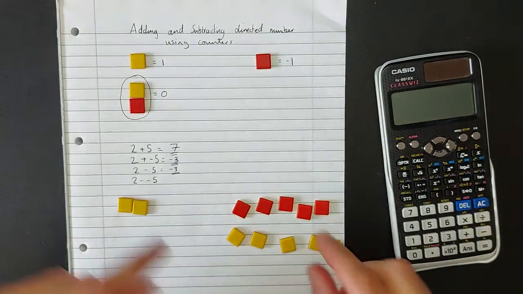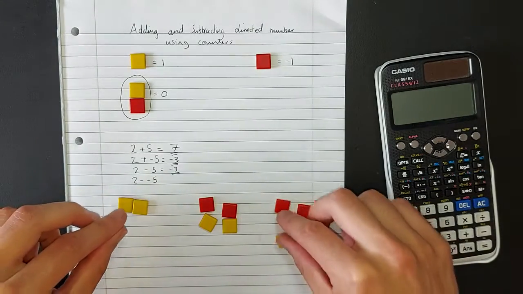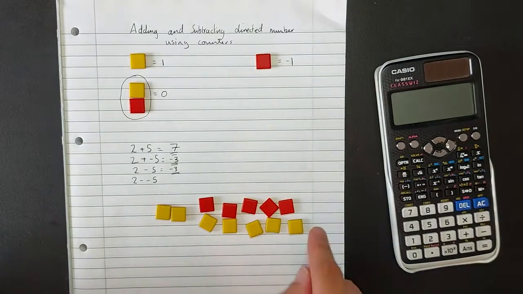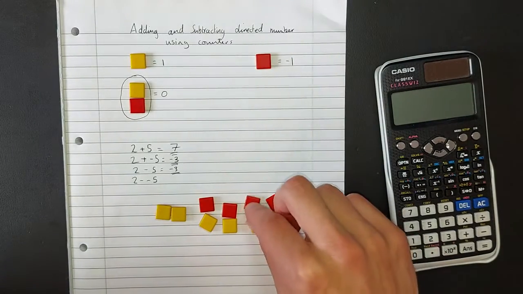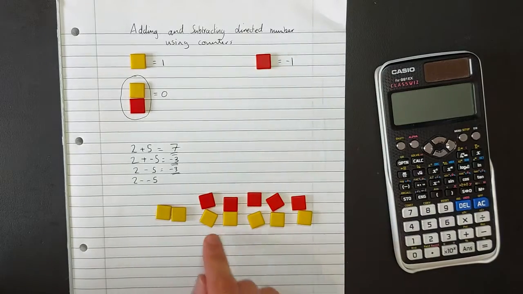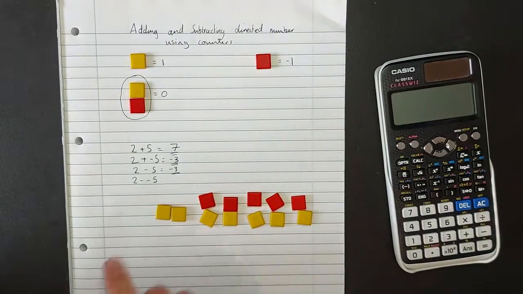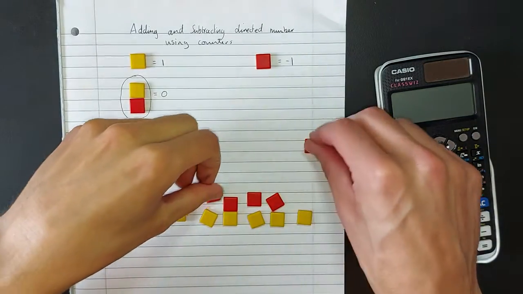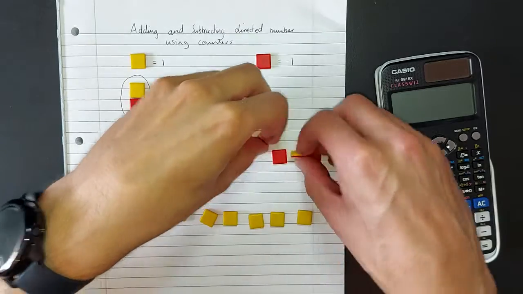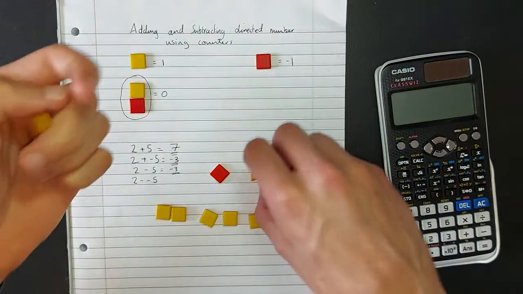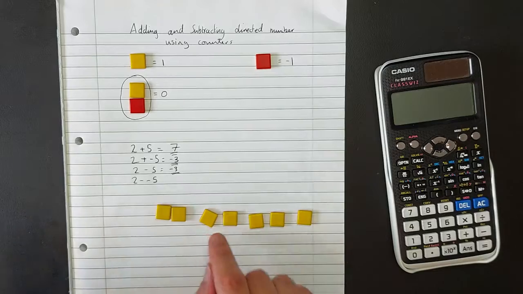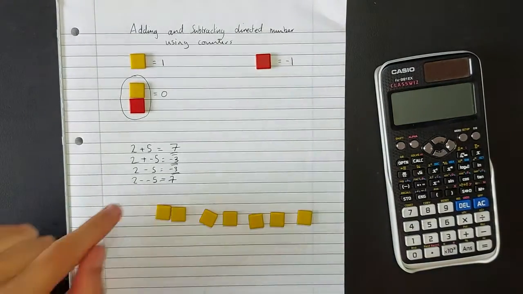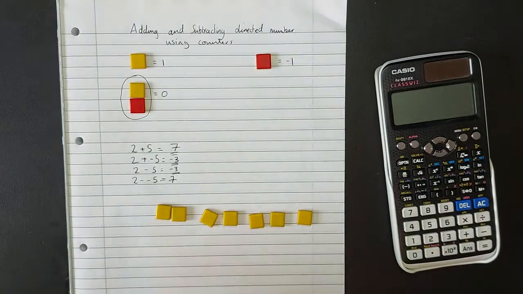Okay, so hopefully from what we've done before, you should be happy that all of these together is equal to 2, because these are all worth 0. So it's effectively like 2, add 0, add 0, add 0, 0, 0. So it's 2. Now we can get rid of 5 red counters. So let's get rid of them 5 red counters. 1, 2, 3, 4, 5. Which leaves us with 1, 2, 3, 4, 5, 6, 7. So that means 2 take away negative 5 gives us 7.